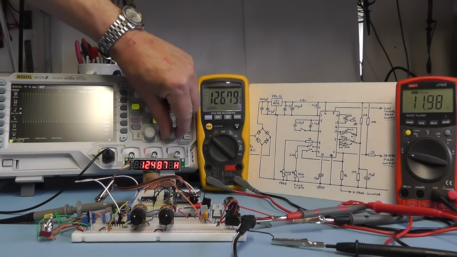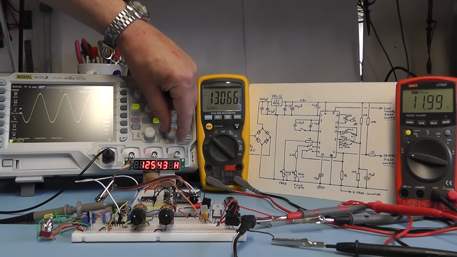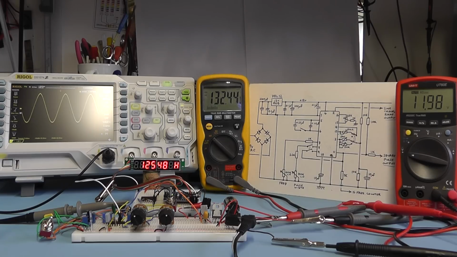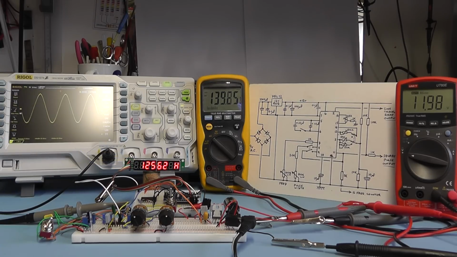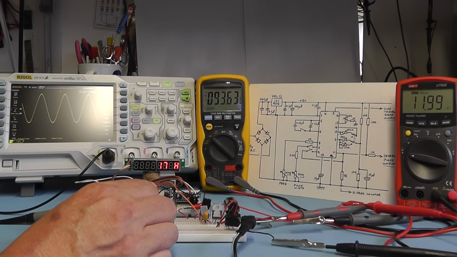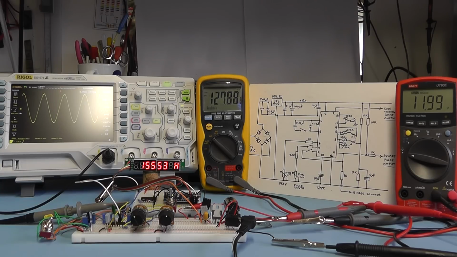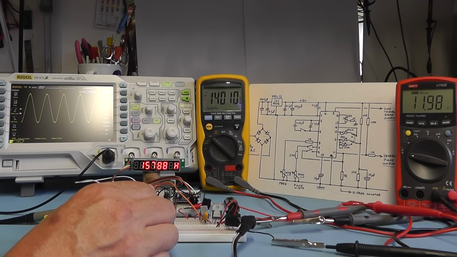So the oscilloscope now showing 12.5 kilohertz, and the display here is more or less the same, 12,560 Hertz. So let's increase the frequency more. Right, 15, let's try a bit more.